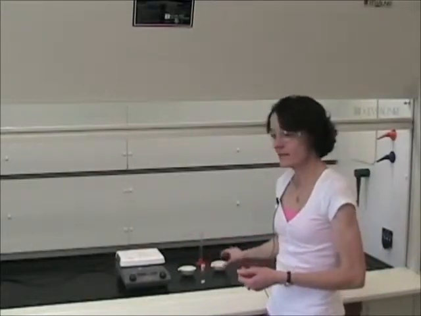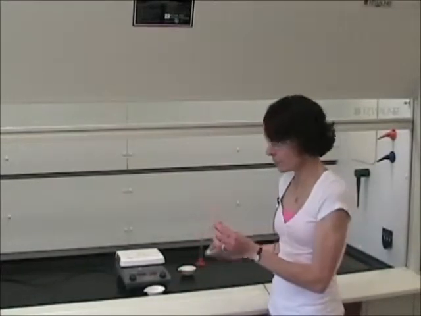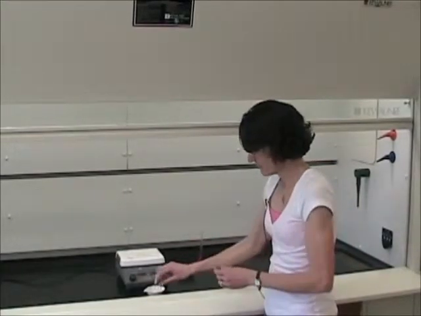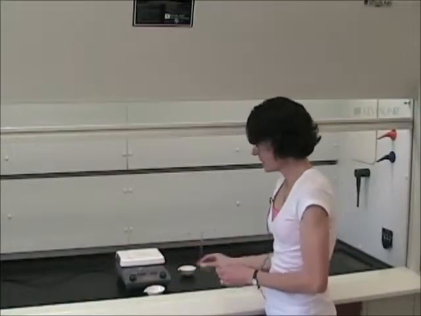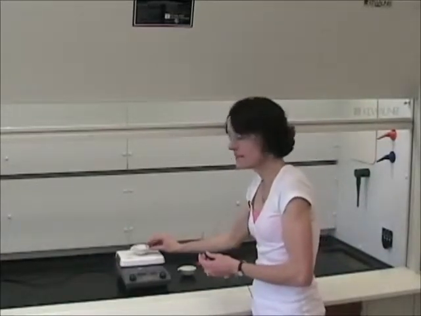You'll begin by pre-weighing a porcelain evaporating dish and then pouring your entire sample into it. You'll then reweigh the dish, and that will enable you to know the mass of the total mixture before beginning the experiment. You'll then place the dish on a hot plate and begin heating.